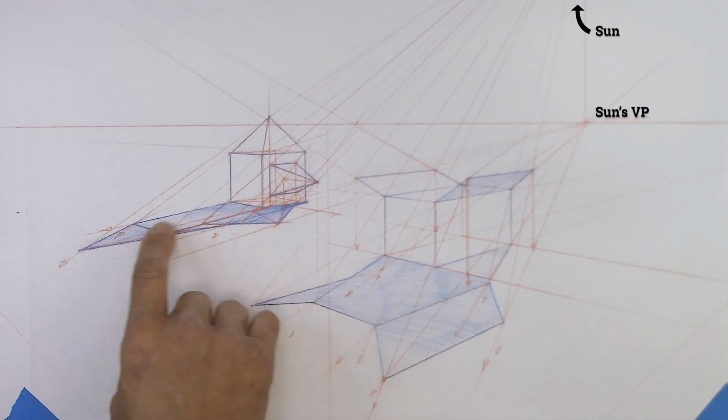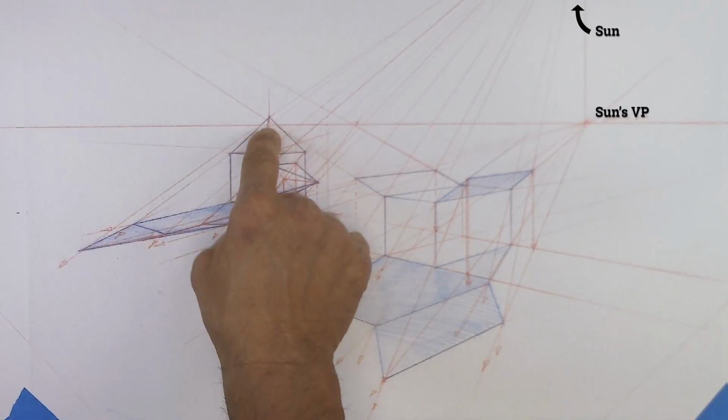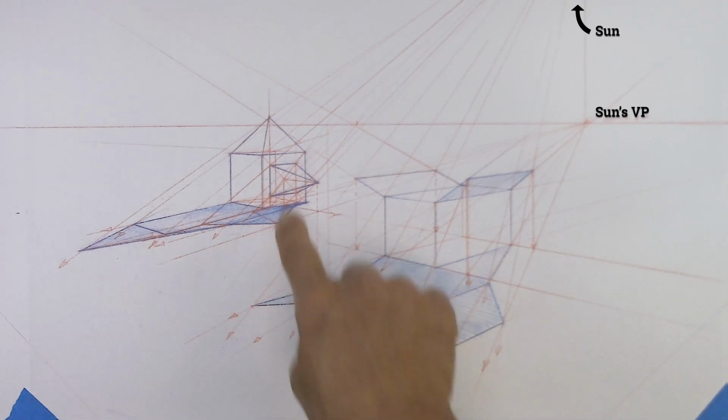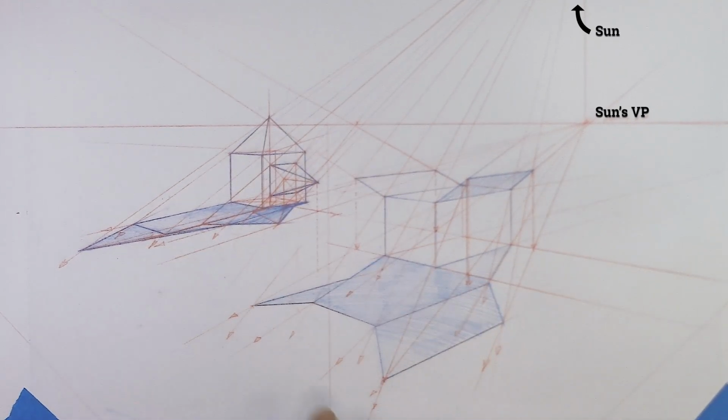So you don't have to do this little part here, but at least have a little hip roof on this, or pyramid shape on the top of that, and go ahead and draw the shadow for that.